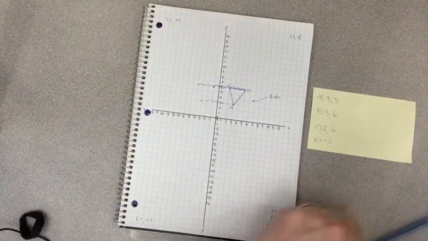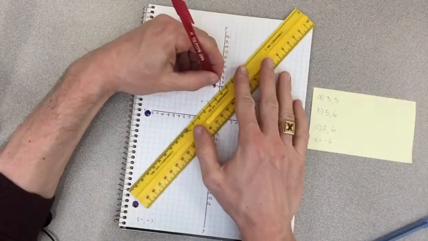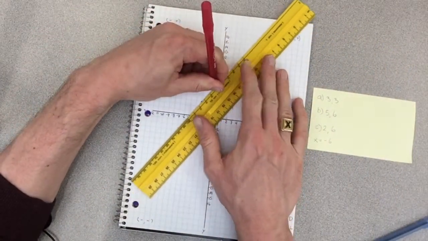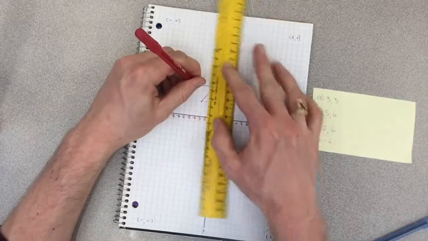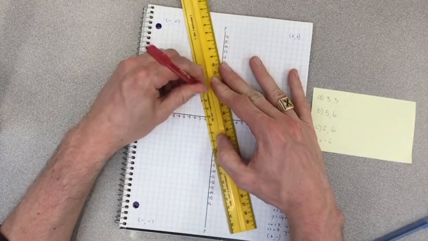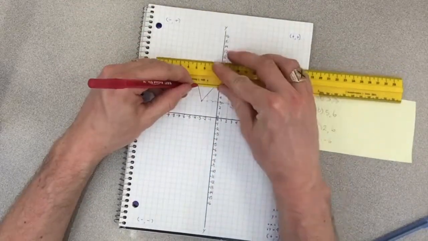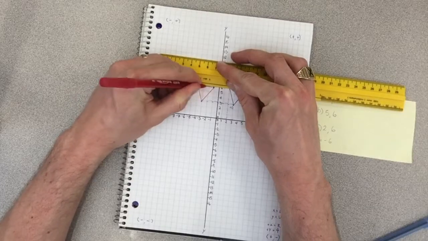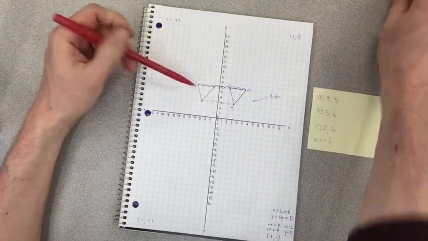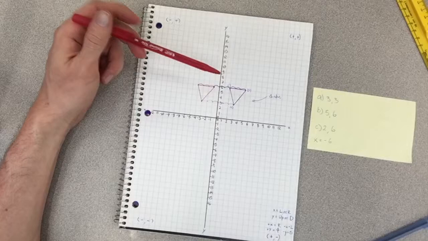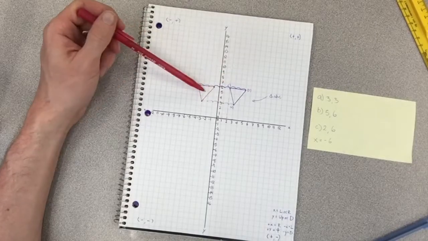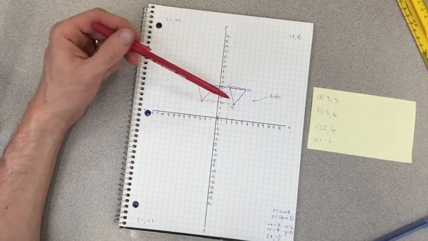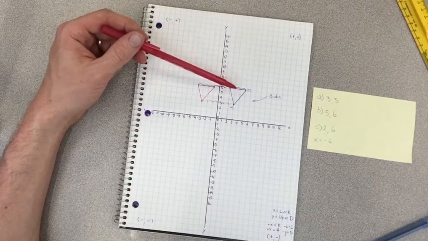I take my ruler. I'm going to switch colors just so we can see the difference, just in case our grid starts to get a little congested. And when I draw out my new triangle, it should look identical to my original shape. Your second shape, your translated shape, should be identical to your original shape.